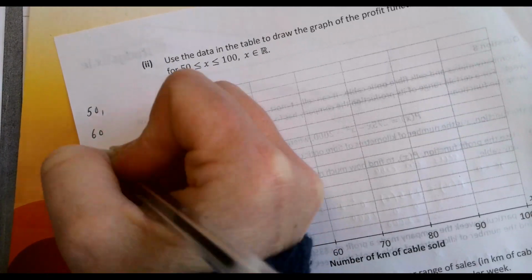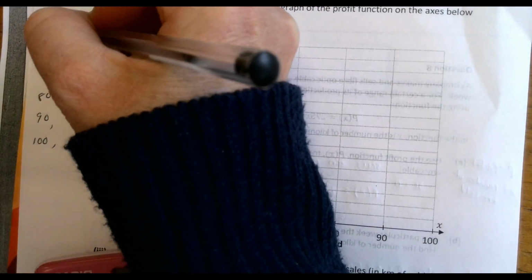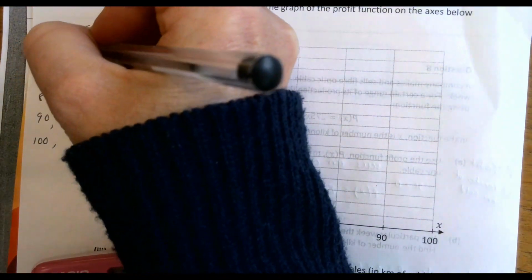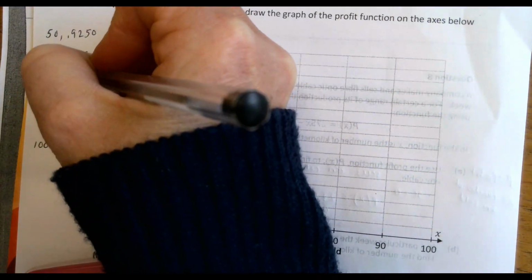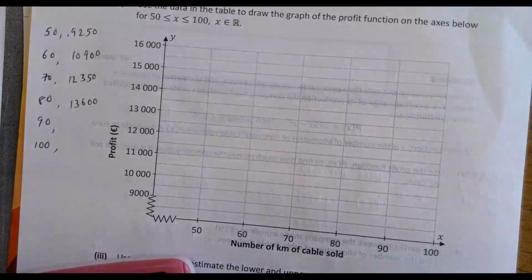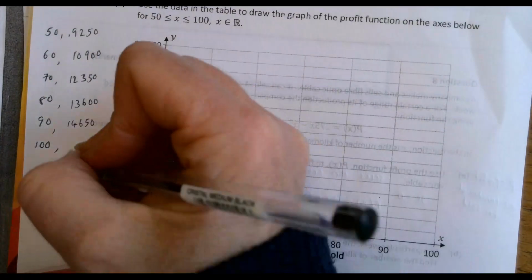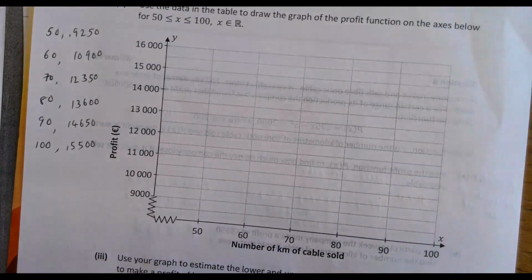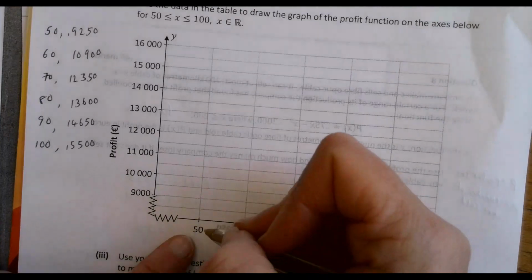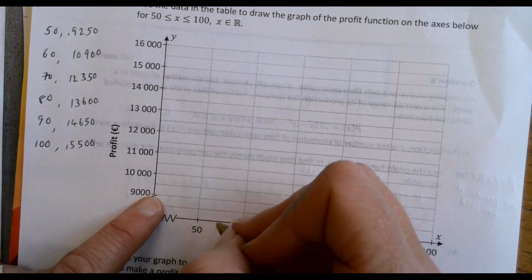So what do I have? I have it still here, don't I? Get it from my calculator. So 50, 9250, 60, 10,900, 12,350, 13,600, 14,650, and 15,500. Okay, so then I plot those, and as long as I plot whatever points I found, even if I got them wrong, I'll get marks.